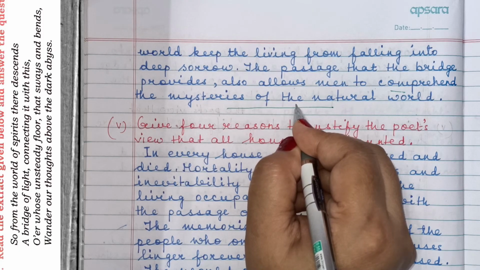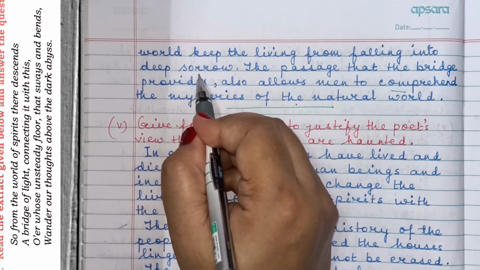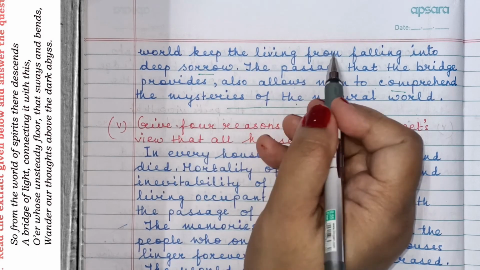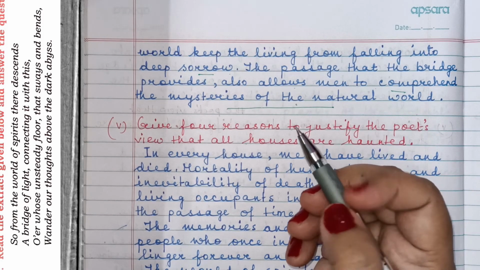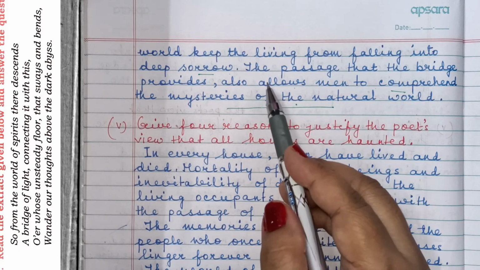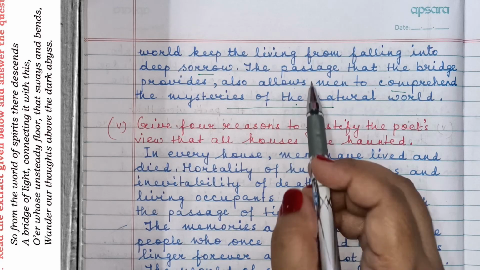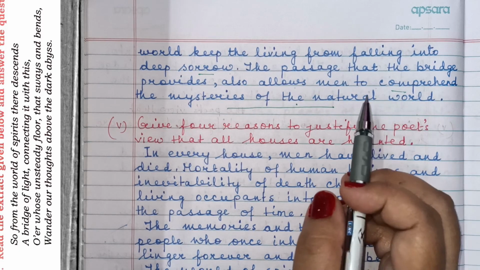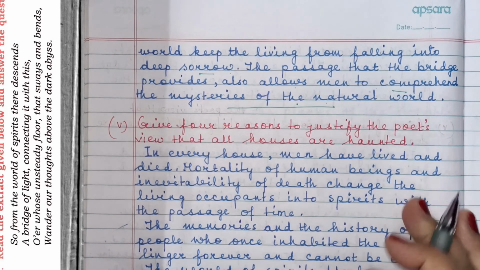Because of the bridge, they can come to us in the form of memories which help us from falling into deep sorrow. We stop lamenting, mourning over their loss, and then we have their memories to cherish forever. And then this bridge also allows men to comprehend the mysteries of the natural world.